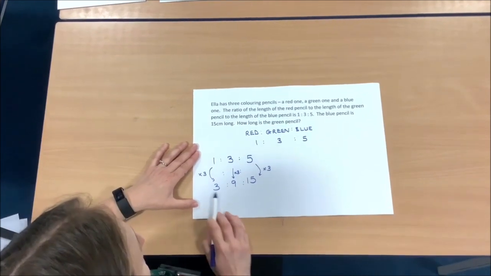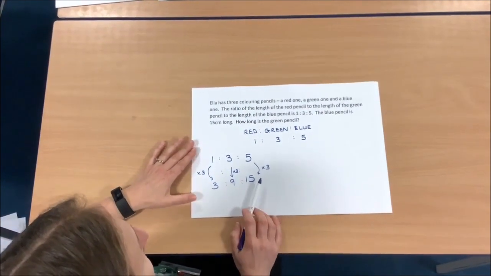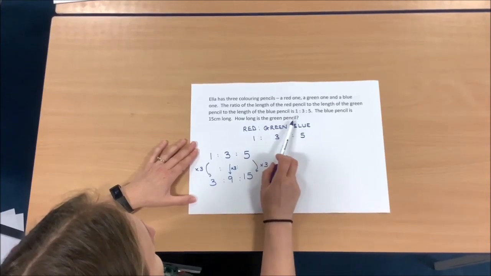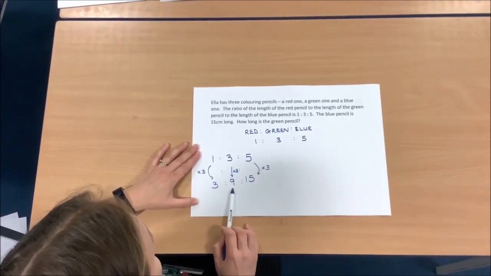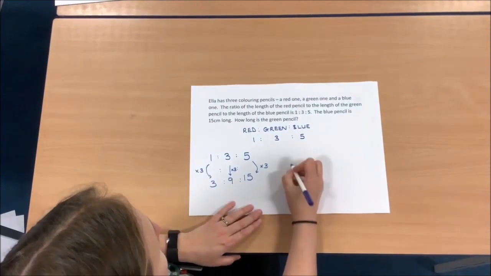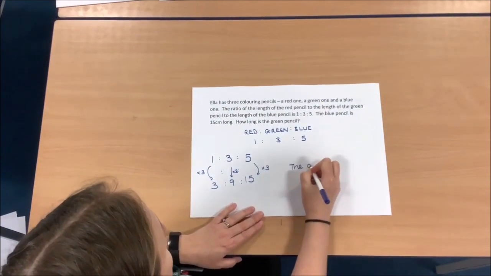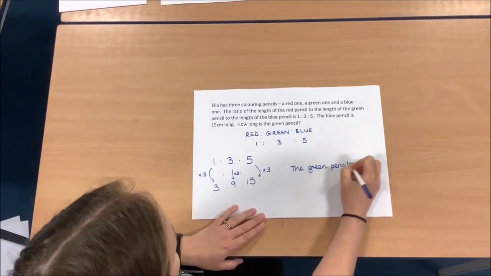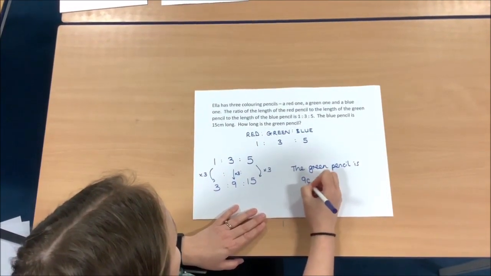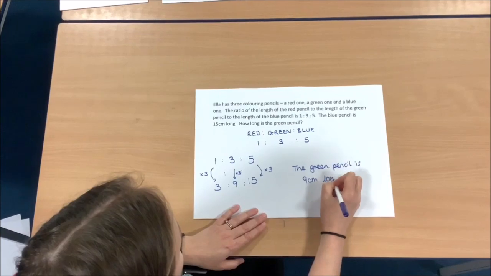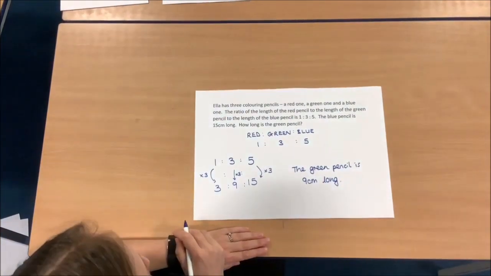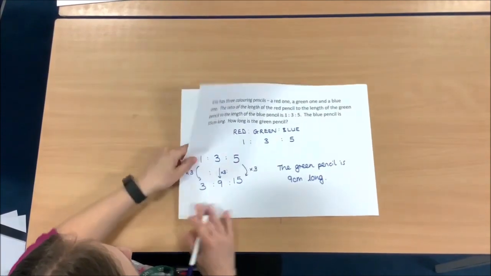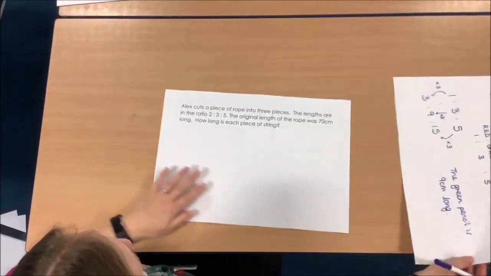So now I have my new ratio, and now I need to go back to the question and see what I need to work out. How long is the green pencil? Well, the middle number represents the green pencil, so the green pencil is 9 centimetres long. Don't forget to always make sure you're actually answering the question, preferably in a sentence with units as well. So that's one way of working out that sort of problem. Let's have a look at another one.